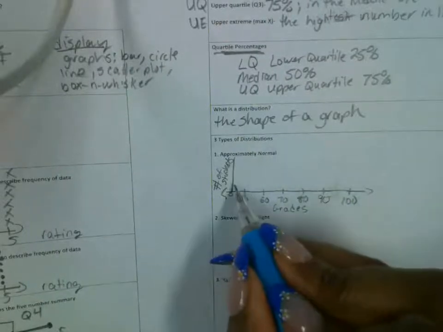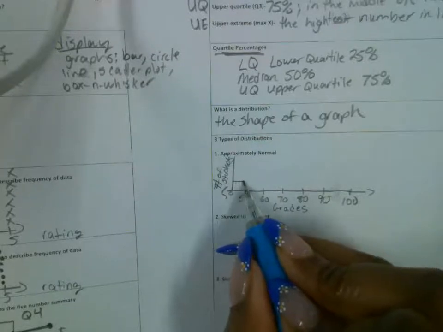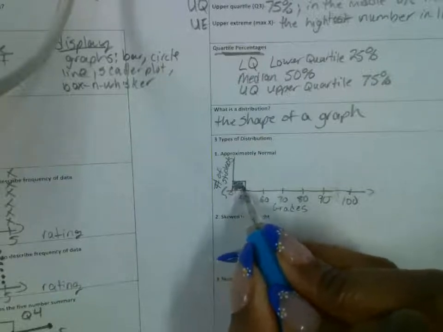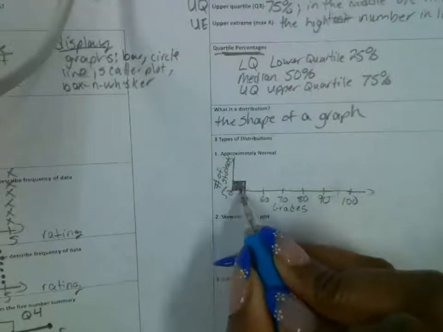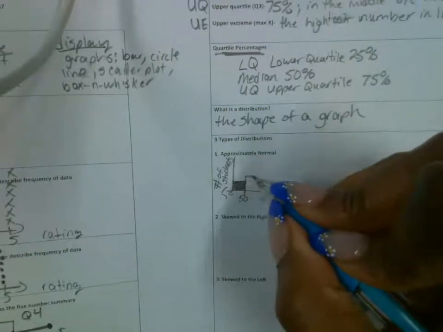In many classes, this goes true for a lot of different classes, you're always gonna have some people that have F's. Always gonna have some people that have F's, okay? You might have a few more that have D's.